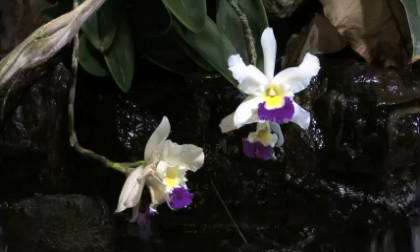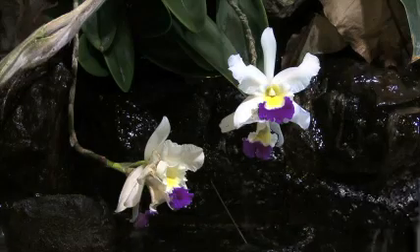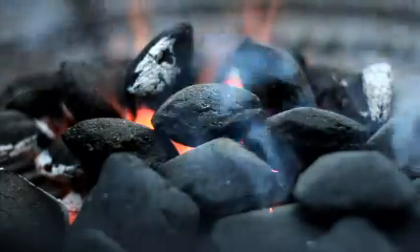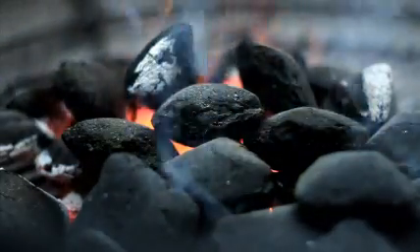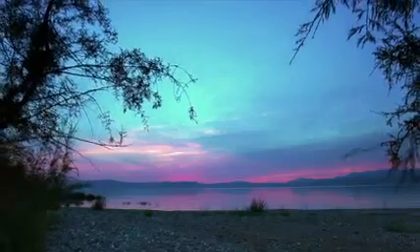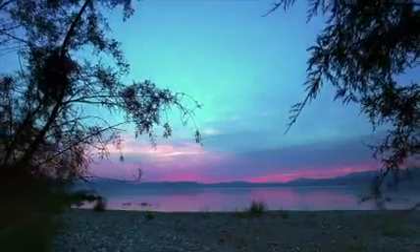When light hits something white, all the colors are reflected. When light hits something black, all the colors are absorbed. So the color you see when you look at an object depends on which colors are reflected and which are absorbed.